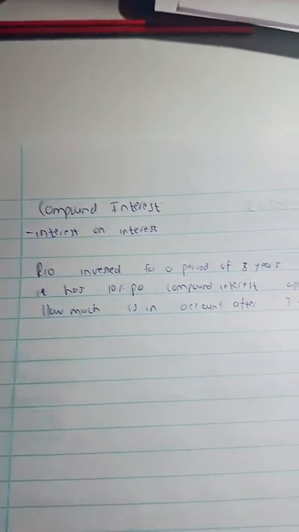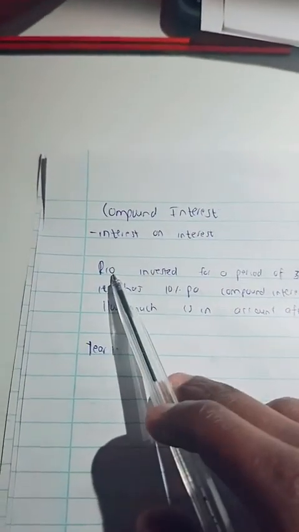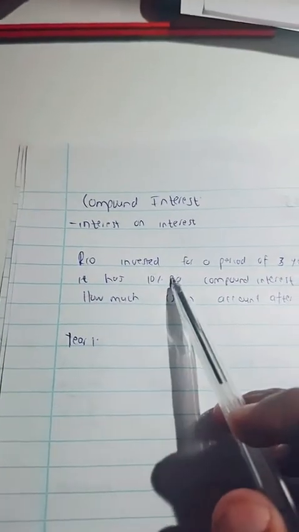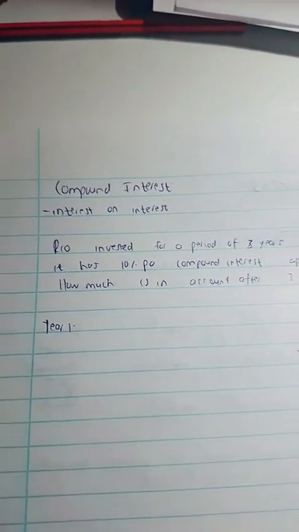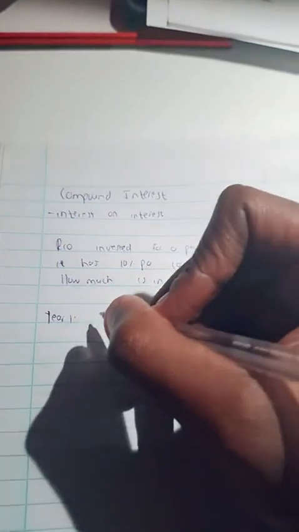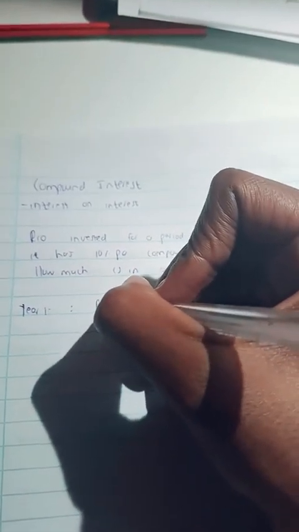Okay. So compound interest, like I said, is interest on interest. How it works, I want you to just look at year 1. In year 1, remember, we are investing 10 Rand. This is the interest rate, it's 10% per annum, and it's compounded. Okay, it's compound interest.